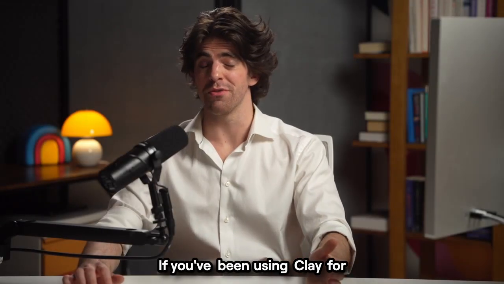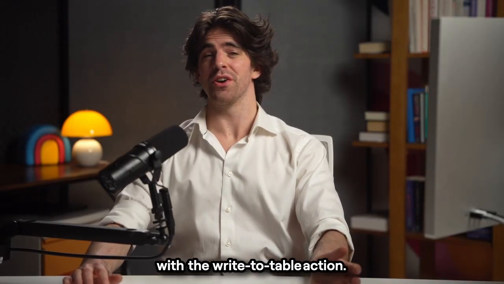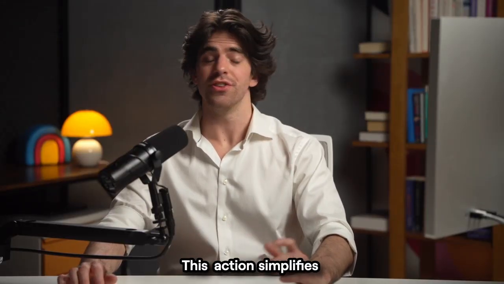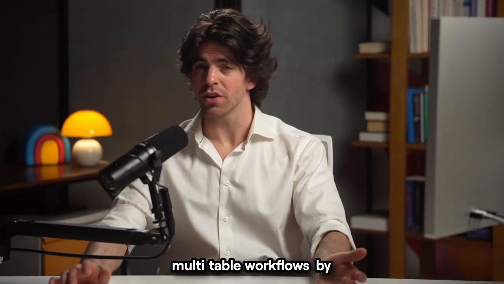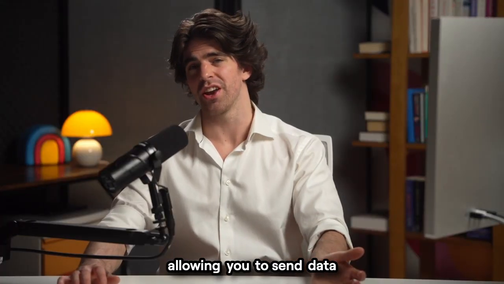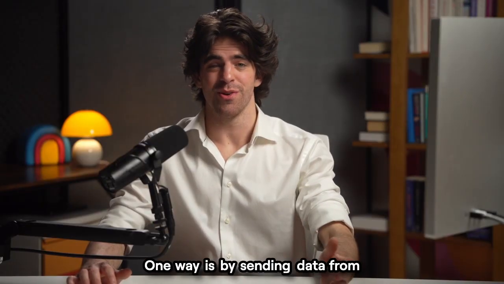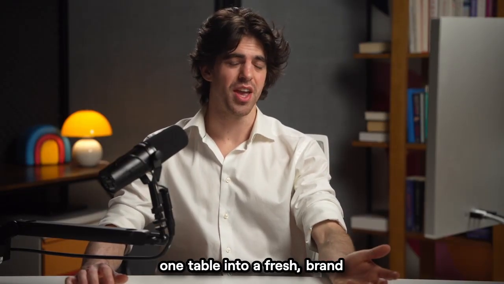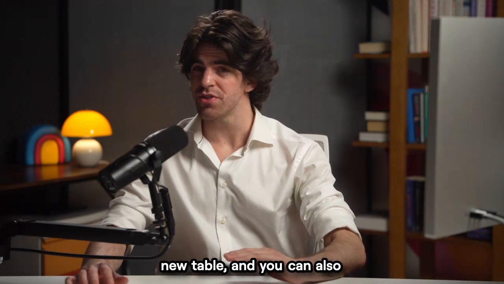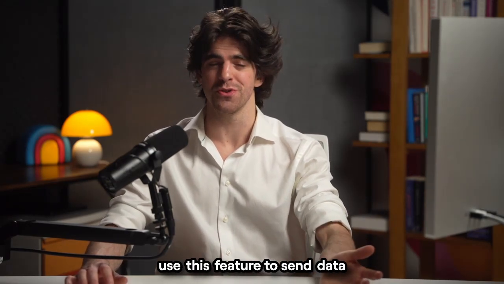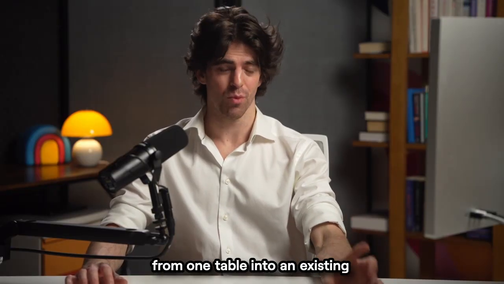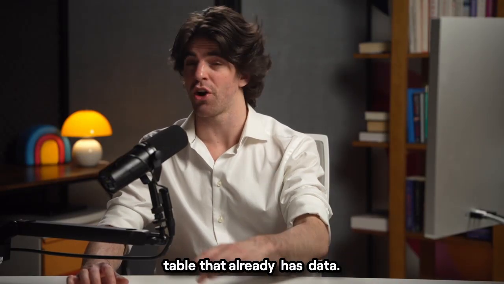If you've been using Clay for a while, you'll be very familiar with the write-to-table action. This action simplifies multi-table workflows by allowing you to send data from one table to another. There's 2 ways you can use this feature. One way is by sending data from one table into a fresh, brand new table, and you can also use this feature to send data from one table into an existing table that already has data.